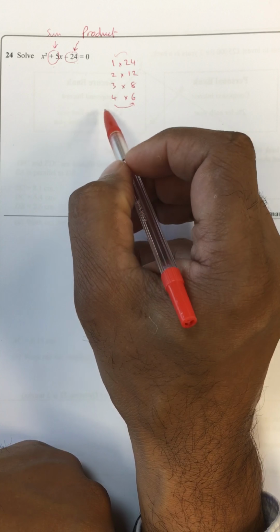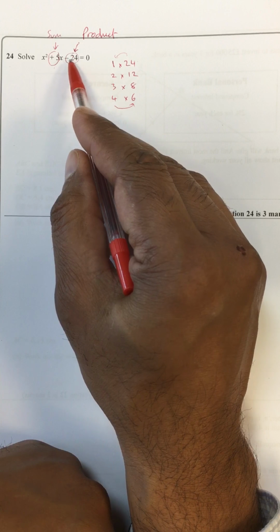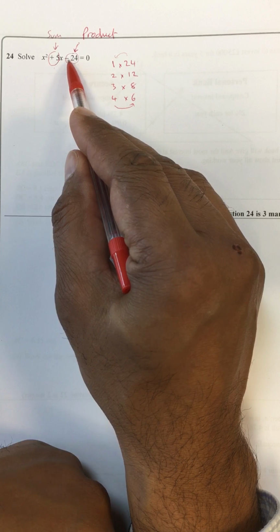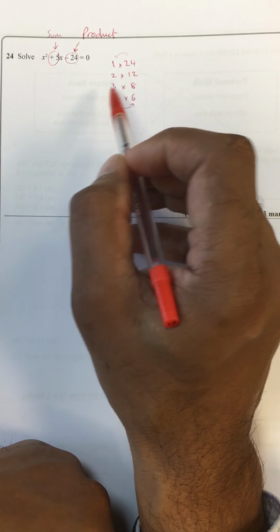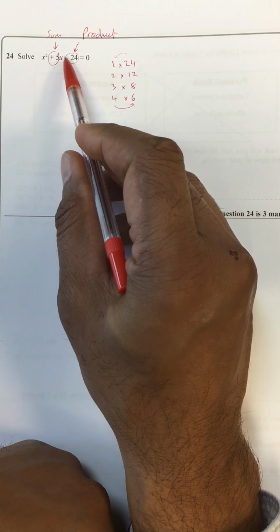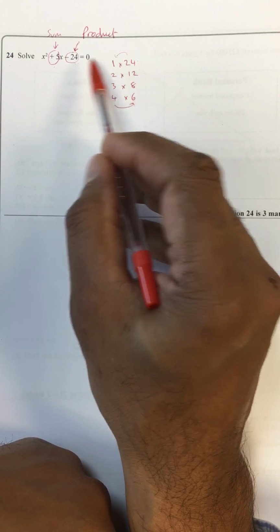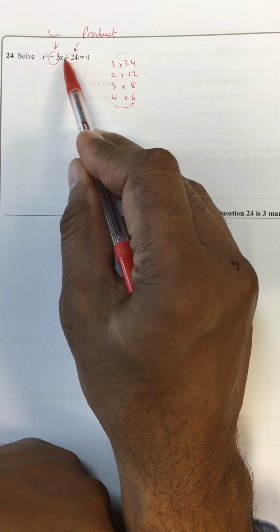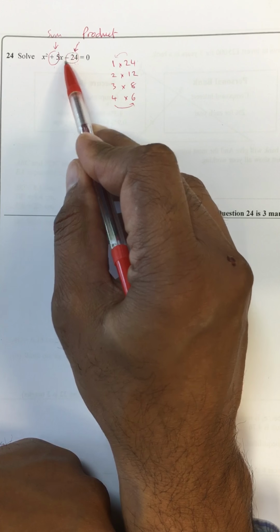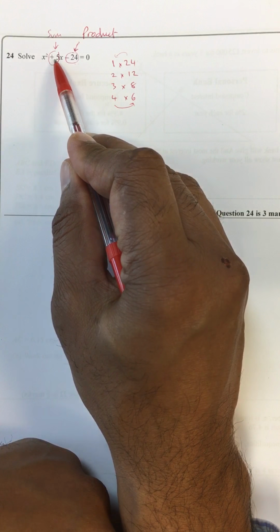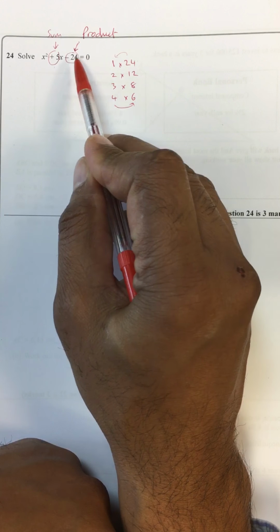24. Now, one of them obviously has to be negative and one has to be positive. That's the only way we can multiply two numbers and come out with a negative number. So in a way, we're looking at one of them being a negative, but more importantly, we're looking at the difference, and the difference between the two numbers is going to be a positive 5.